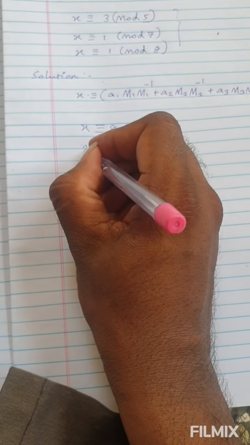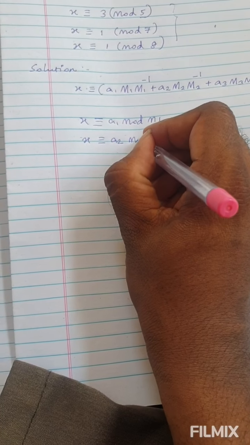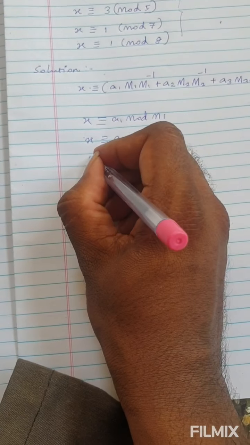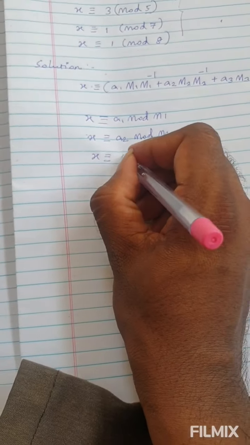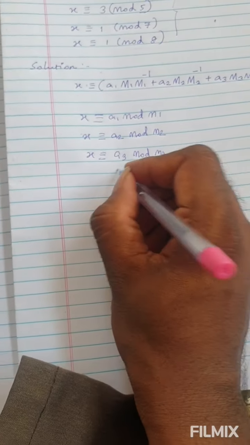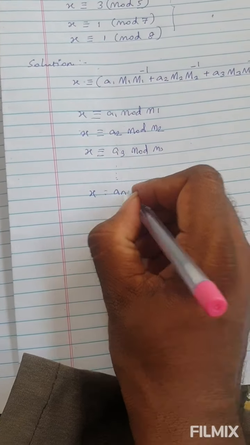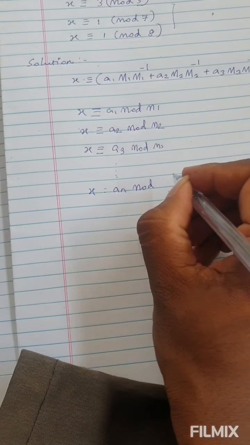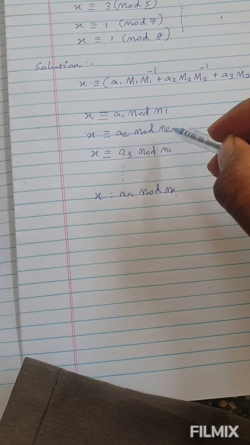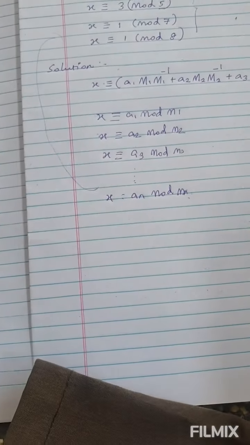Similarly, x congruent to a2 mod m2, x congruent to a3 mod m3, and so on up to an mod mn. Just compare these with the given set of equations.